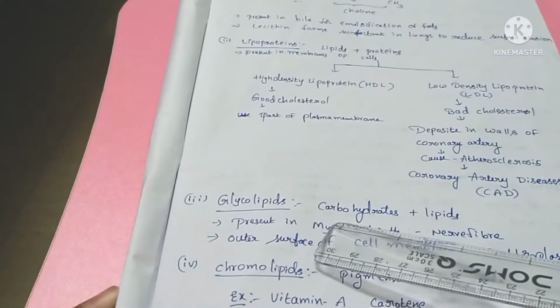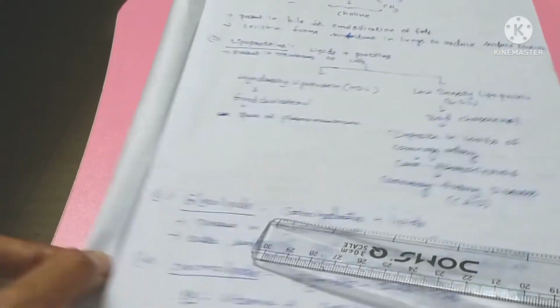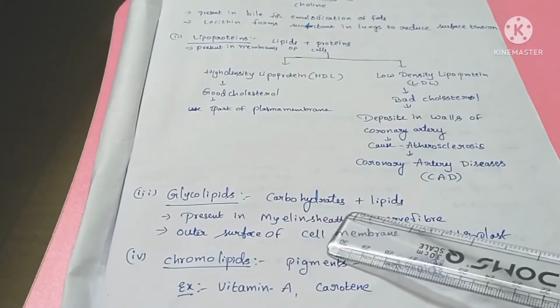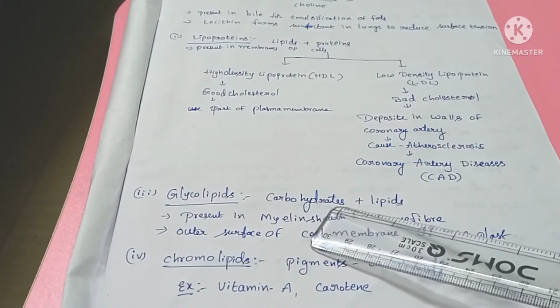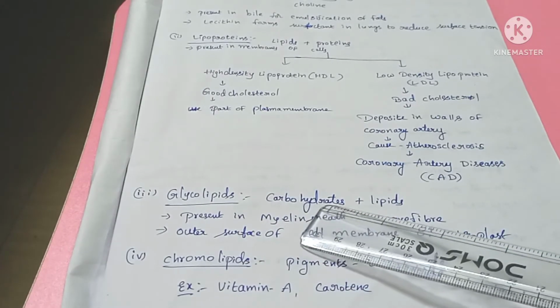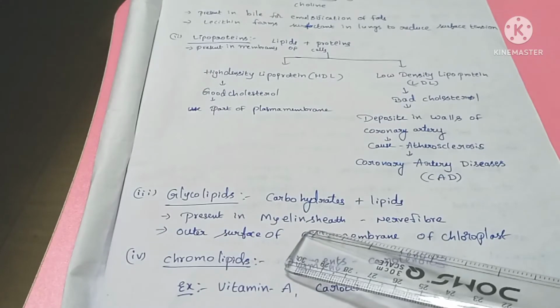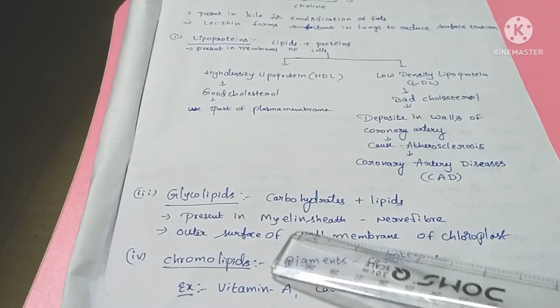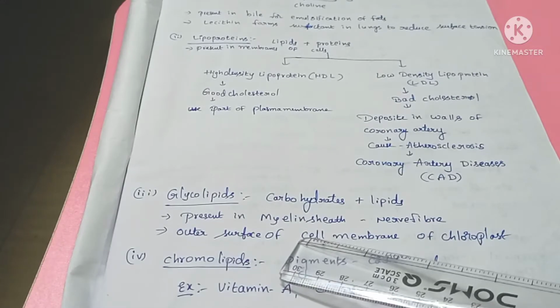And the third one is glycolipids. Here, glycolipids means the lipids attached to the carbohydrates. The lipids attached to the carbohydrates are called glycolipids. Where are these glycolipids present? They are present in the myelin sheath.